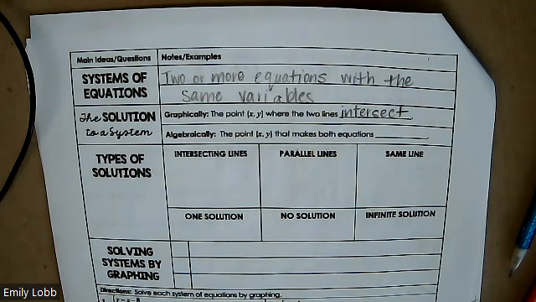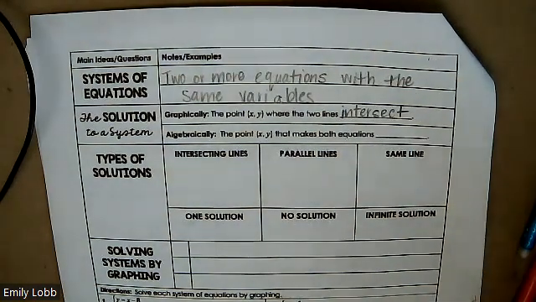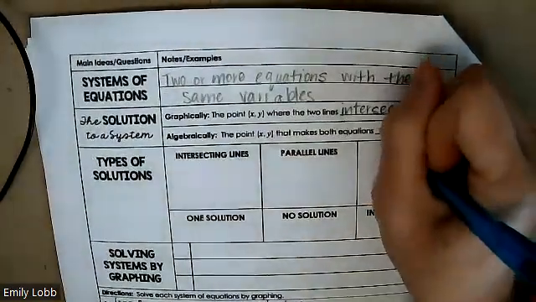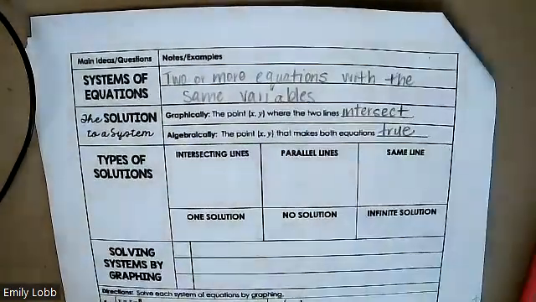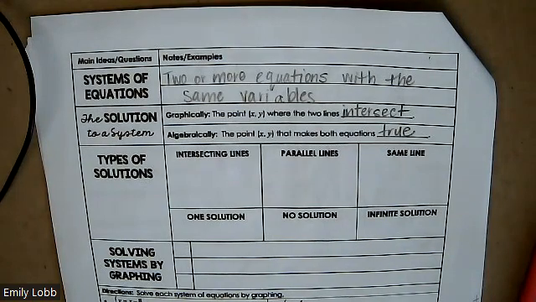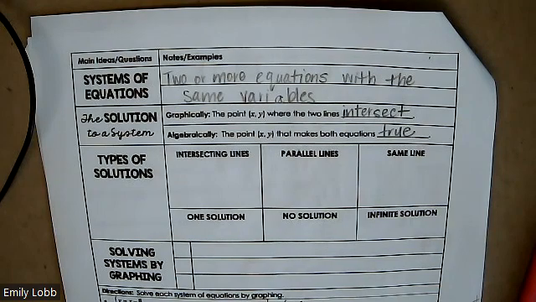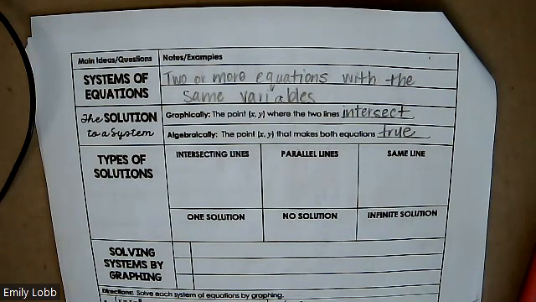And the solution to a system algebraically is the point xy that makes both equations true. So it might not make them equal to the same number when you put them in, but it makes both sides of each of those equations equal. So it makes them true.